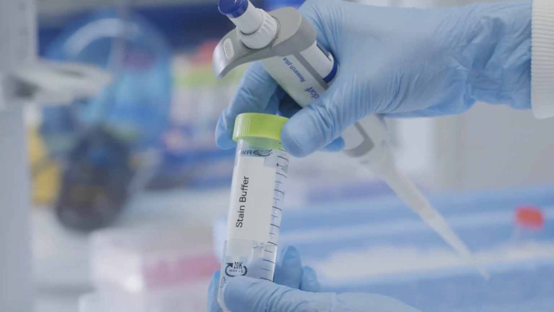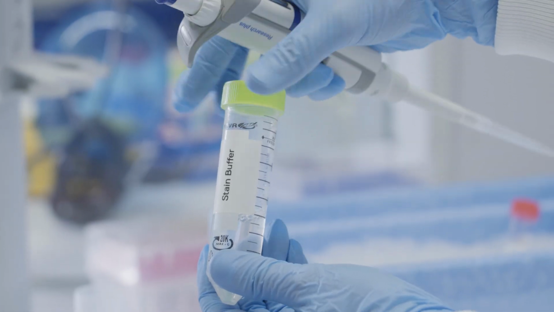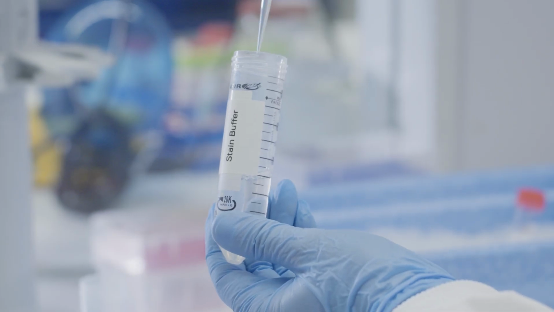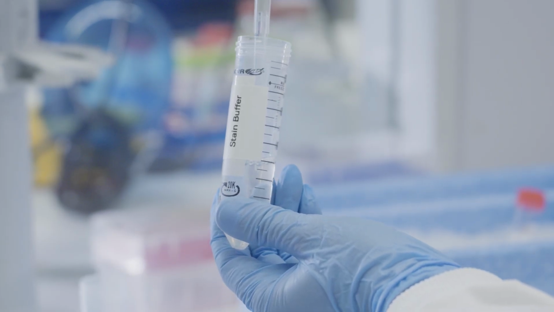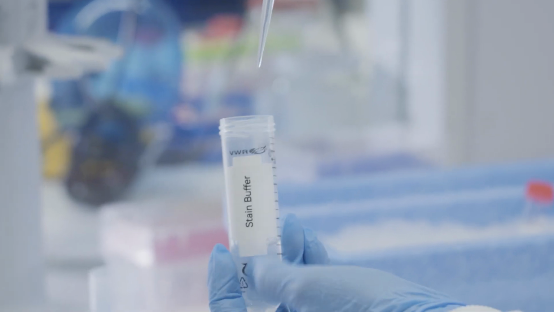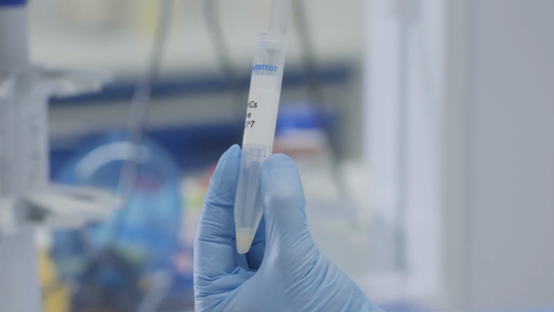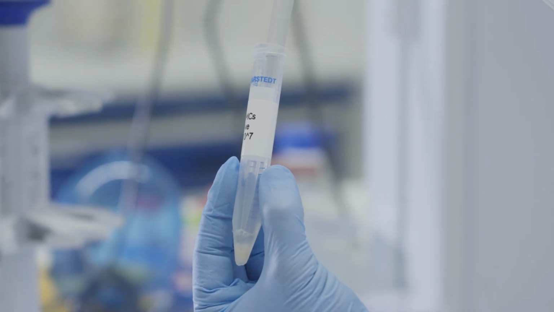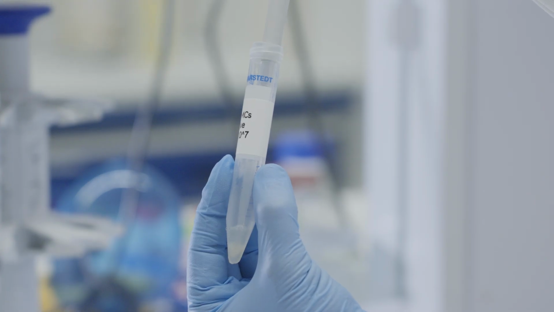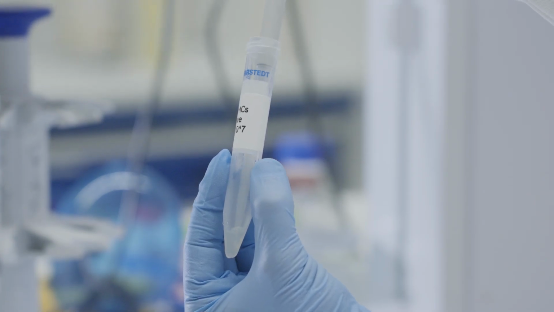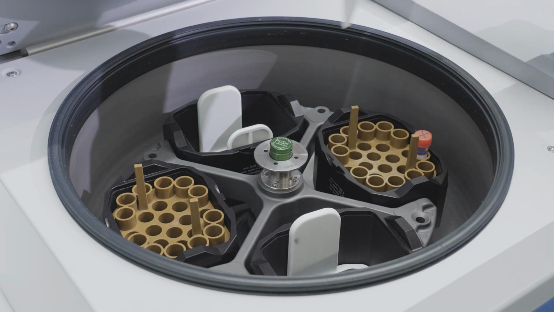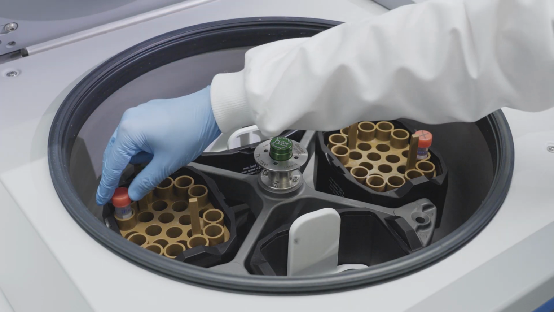To remove unreacted dye, wash the cells once with 1 to 2 milliliters of stain buffer made up of PBS with 2% FBS and 0.09% sodium azide. Pellet the cells by centrifugation at 300 G for 5 minutes.